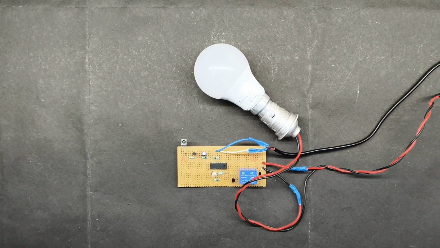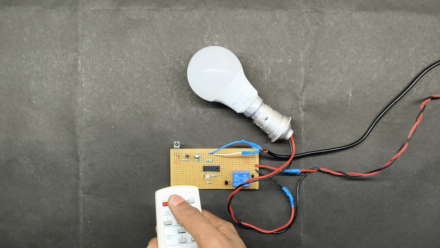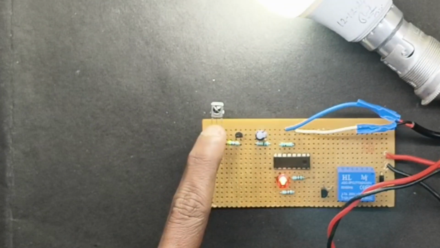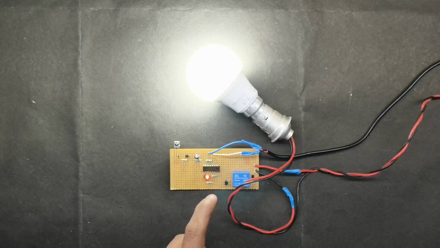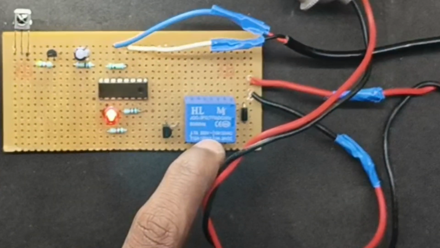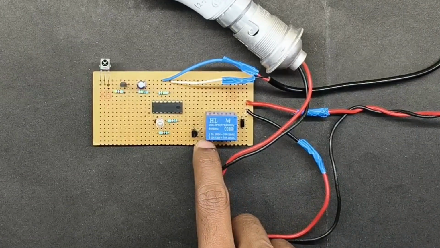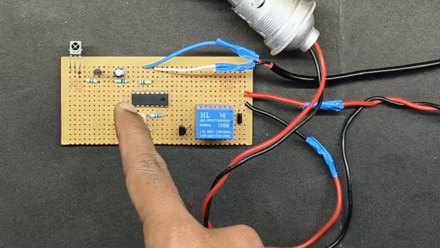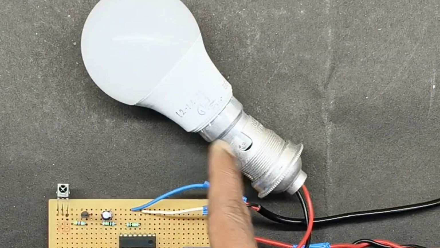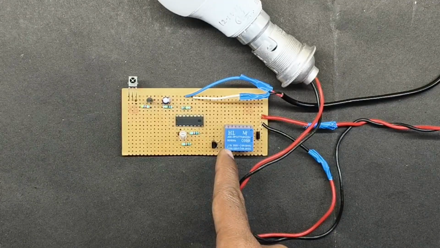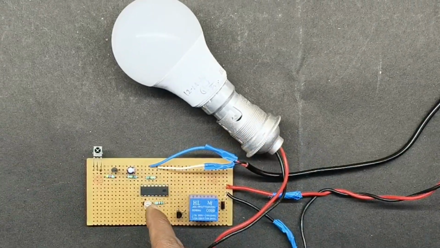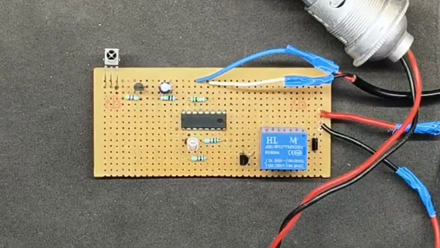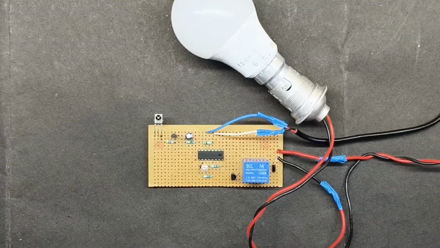Now let's see how this circuit works. When I press a button on the remote, it sends an IR signal. The IR sensor receives it and triggers the control circuit. Here, the main role is played by the relay while working with the AC load. A relay is an electrically operated switch. A relay allows a low voltage DC control circuit to safely switch a high voltage AC light. It provides electrical isolation so the AC supply never comes in contact with the DC control circuit. In short, we can say a relay acts as a safe bridge between DC control and AC load.